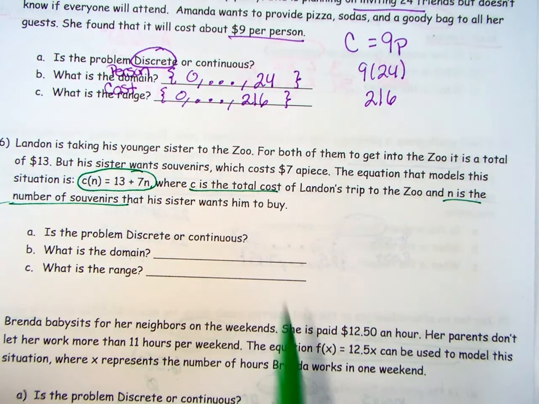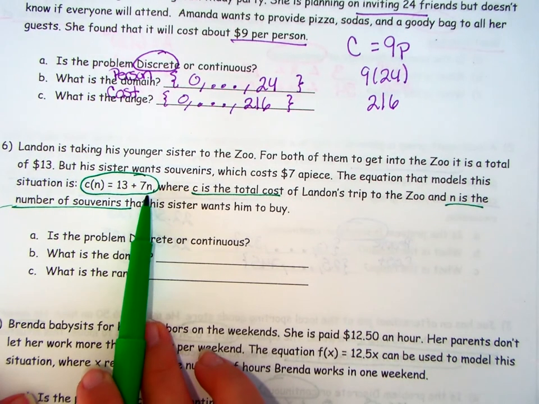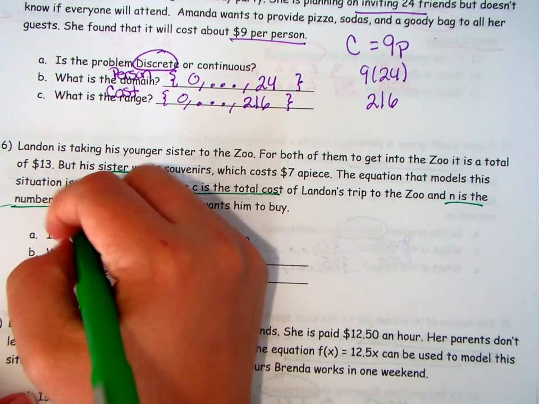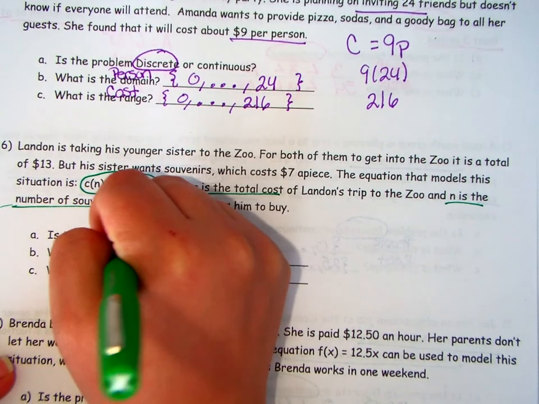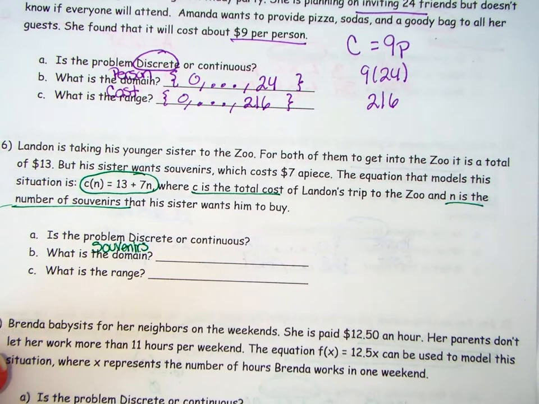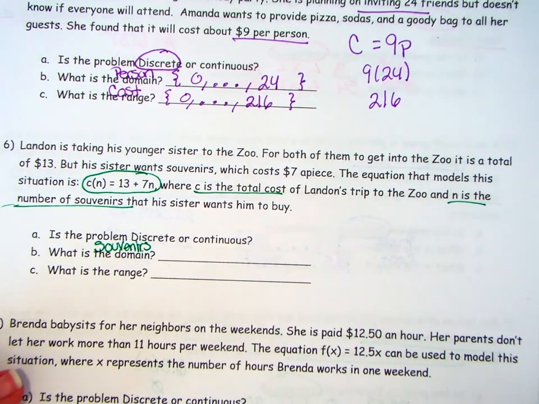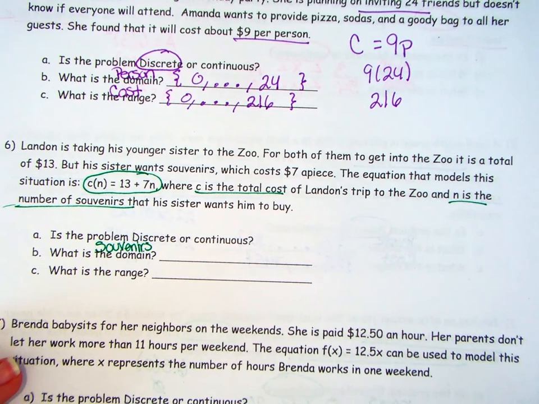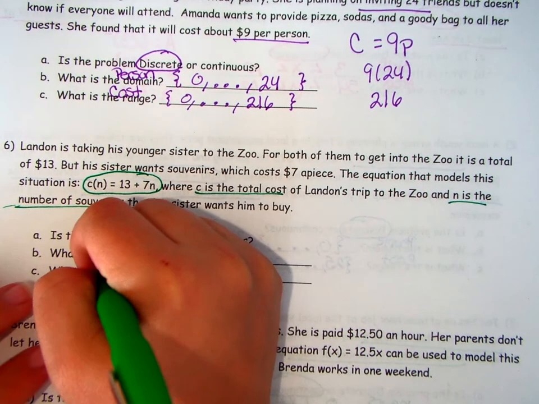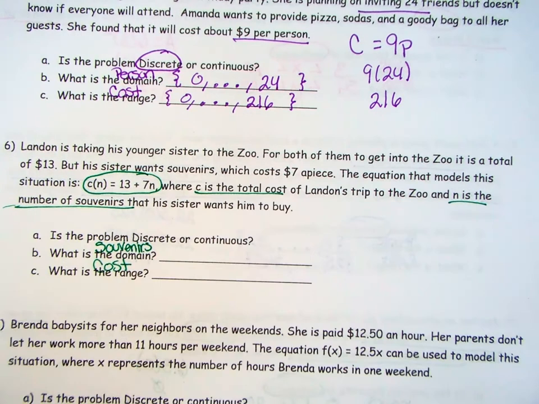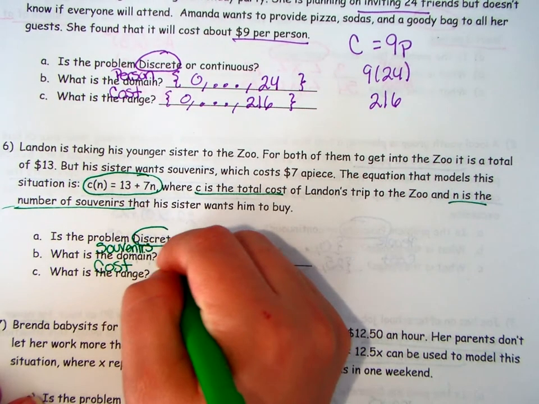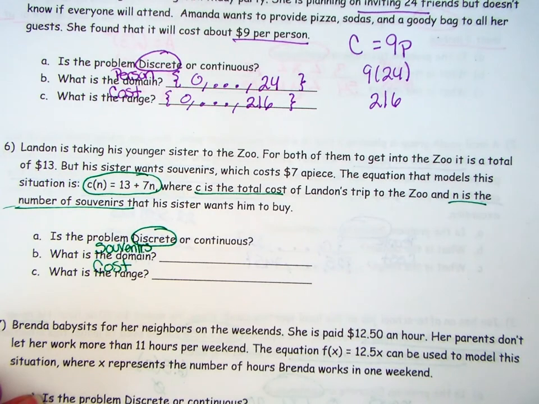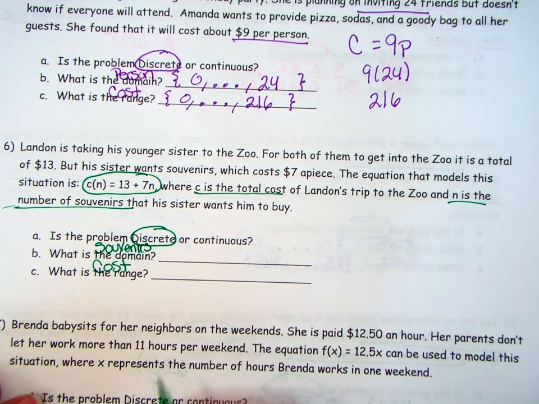What variables are inside our equation? N, which stood for what? Souvenirs, good. And what's our range? What's the other thing we're talking about? Cost. So souvenirs, is that something that's discrete or continuous? Discrete. Can't have a part of a souvenir. Alright. Since it's discrete, how do we write it out? We list it.